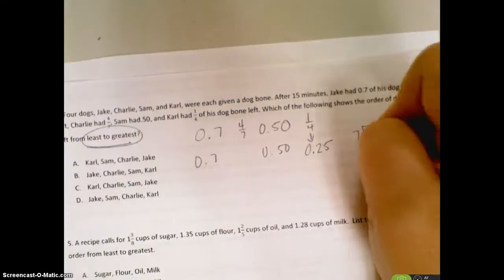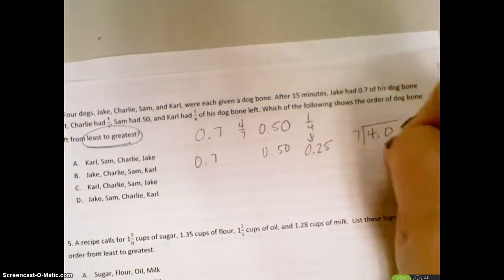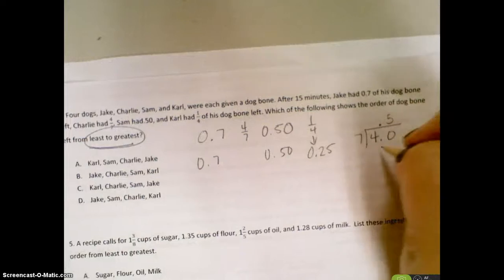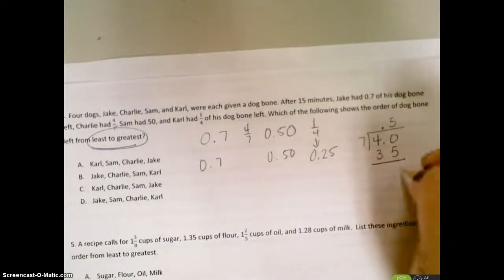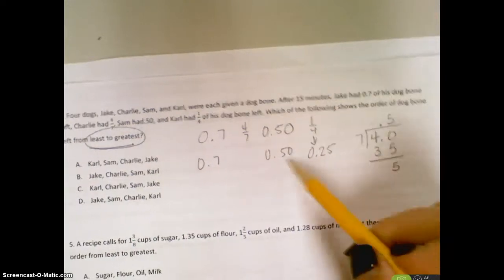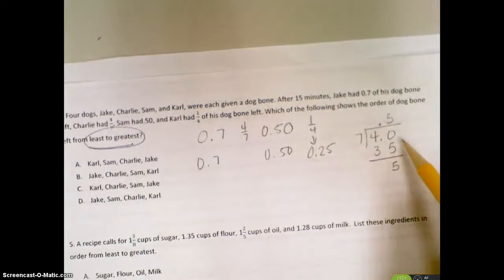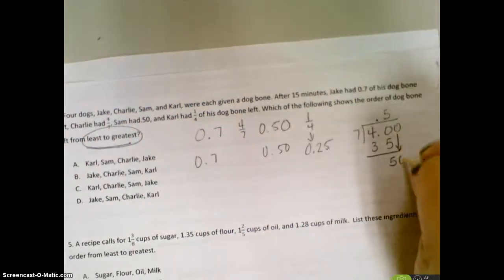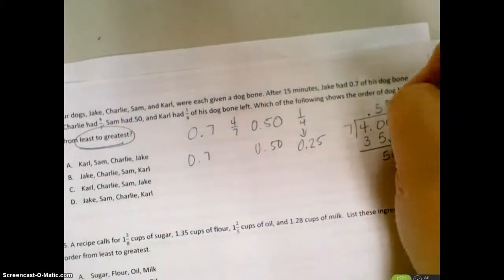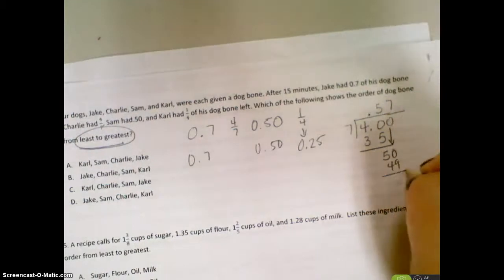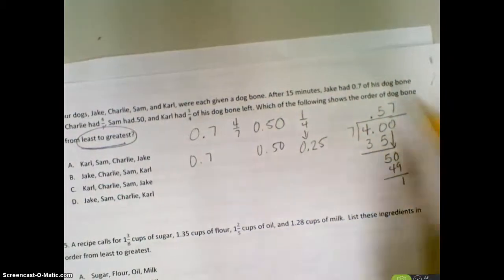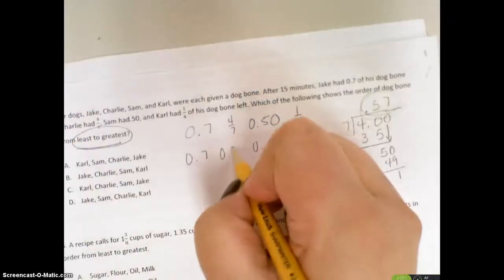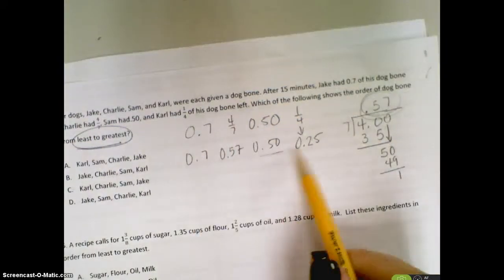So I'm going to put 7 into 4. 7 doesn't go into 4, so I add my decimal and my 0. 7 goes into 45 times with a remainder of 5. I can't leave it here because I already have 0.5, and I need to know if this is bigger or smaller than my 5/10 or 50/100. So I'm going to bring down another 0. 7 goes into 50 7 times. I don't need to keep going because I have enough of a decimal. All I have to do is compare it. So this is 57/100. Now I can compare.